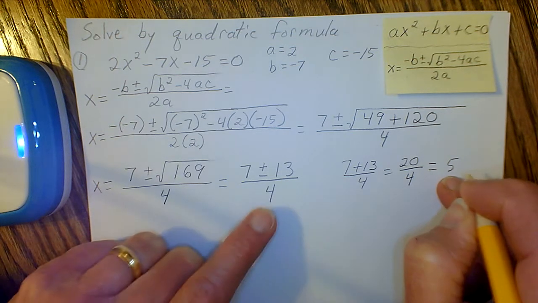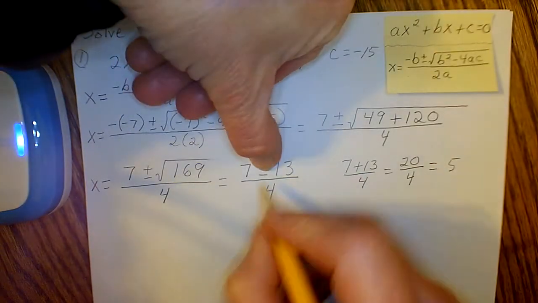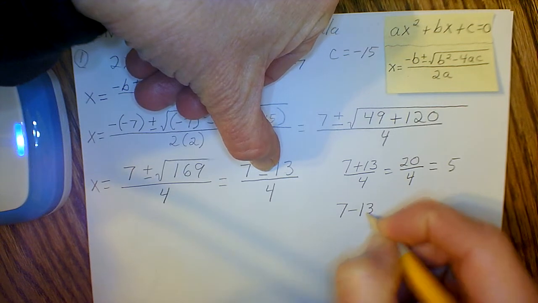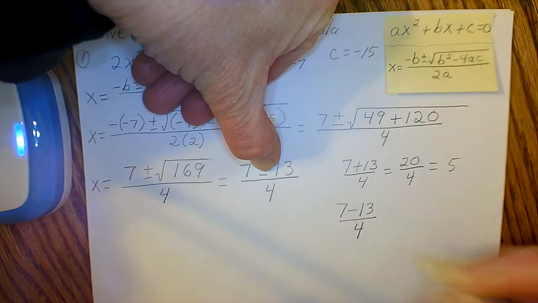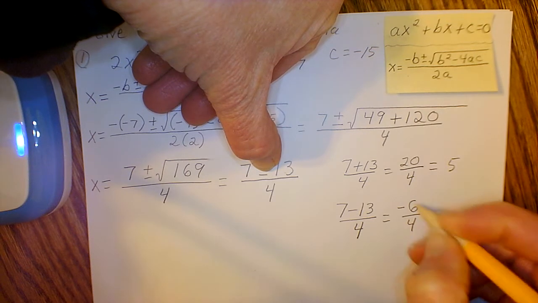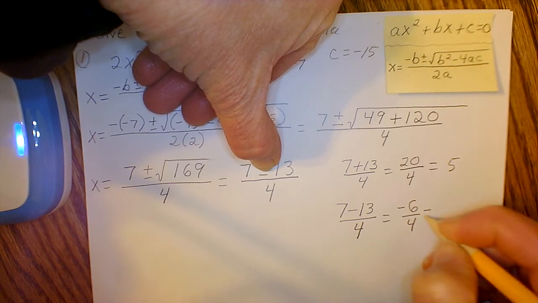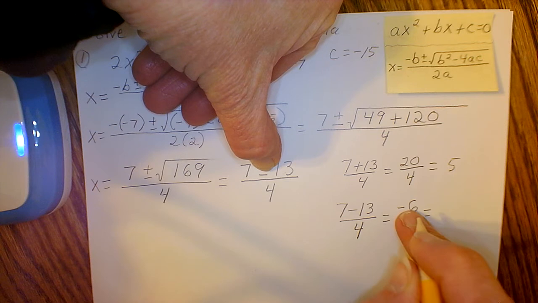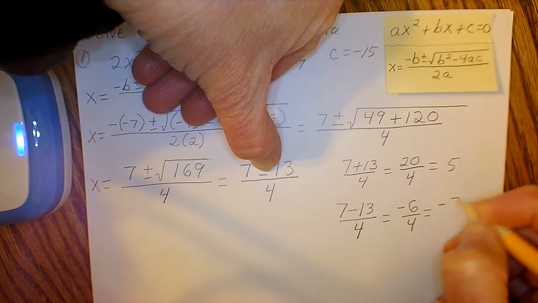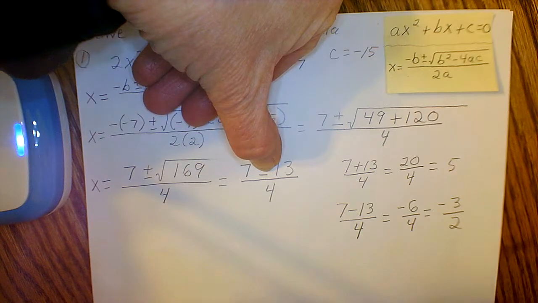So here's one of my answers. The other answer I get when I use the minus between the 7 and the 13. So 7 minus 13 over 4 is going to be negative 6 over 4, which means negative 6 divided by 4. But let's go ahead and simplify that, because 2 goes into negative 6, 2 goes into 4. This simplifies down to negative 3 over 2.